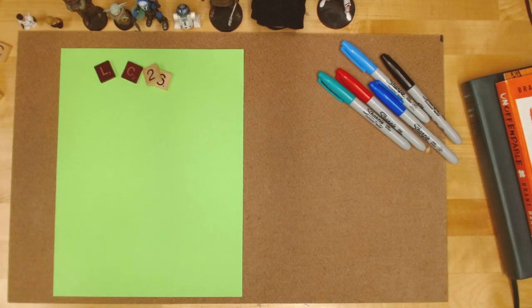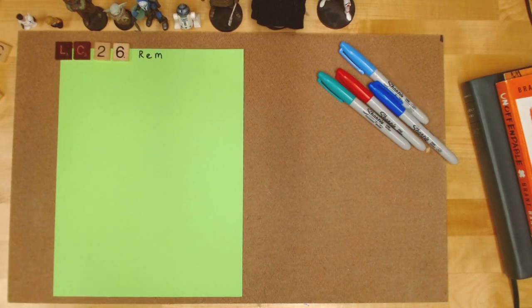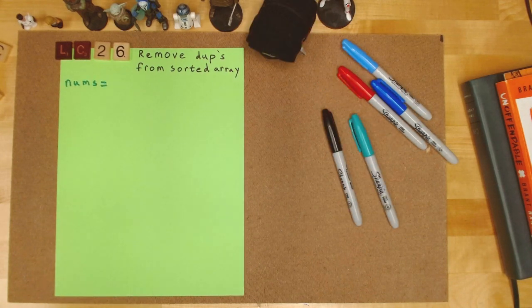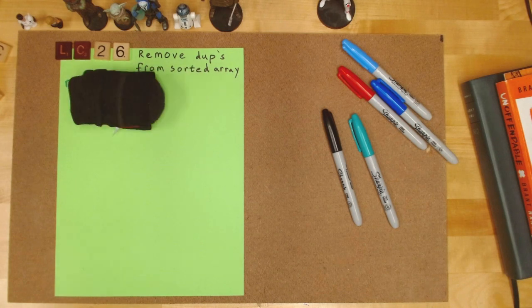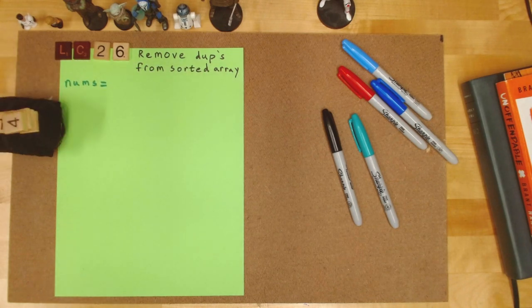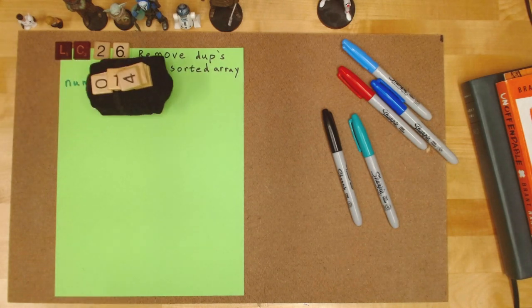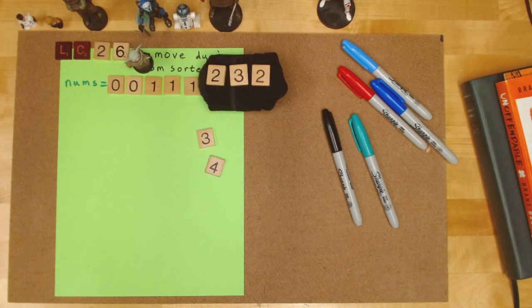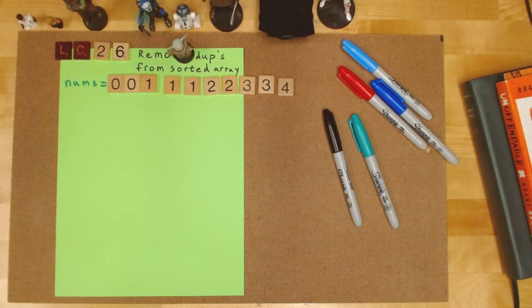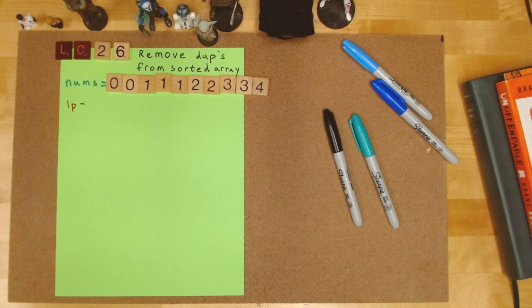Hey folks, today we're going to be working on Leetcode 26, remove duplicates from sorted array. In this problem, we are given an array of integers that may or may not have some duplicates, but the array is sorted in non-decreasing order. It's kind of messy. Let's scrunch it in. Yep. There we go. That's better.